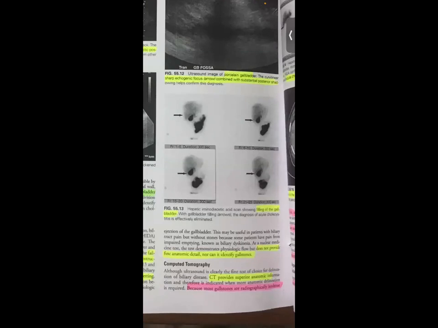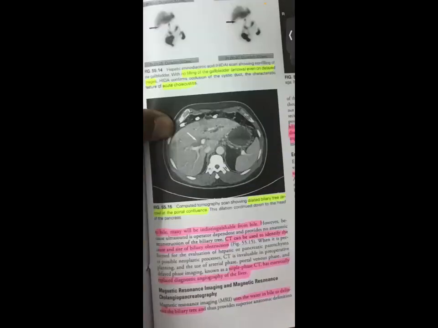So next is CT scan. CT provides superior anatomical information and therefore is indicated when most anatomical delineation is required. So for anatomical, it is only CT. Because most gallstones are radiographically isodense, it is isodense to bile. It will be the same density as bile, or reduced density. It will be indistinguishable from bile.